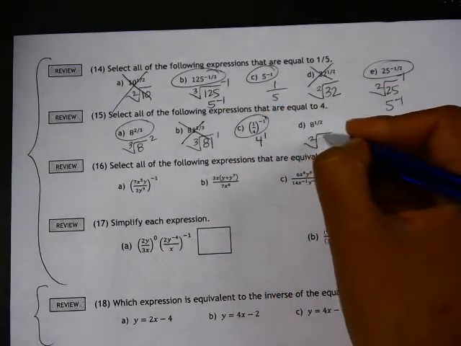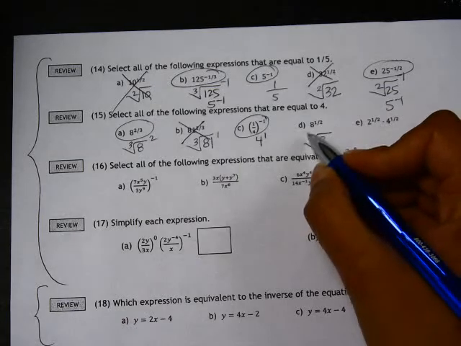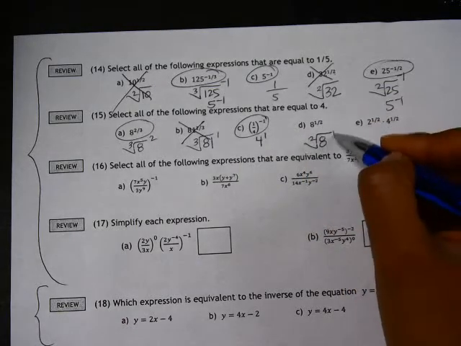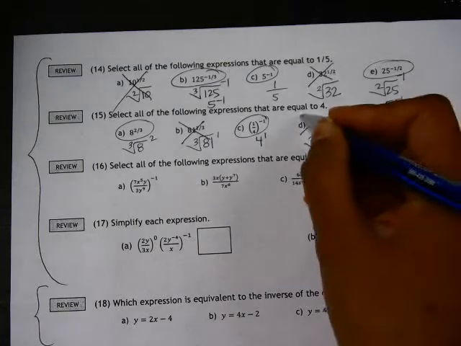This is the square root of 8. Be careful there, it's not 1/2 of 8, it's 8 to the 1/2, which is actually the square root of 8 to the first power. That's not equal to 4.